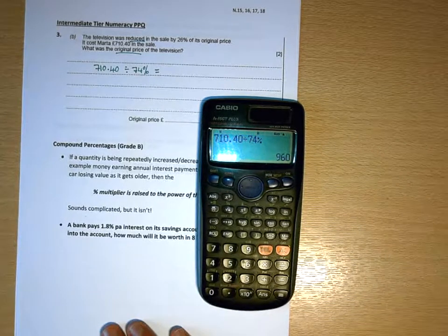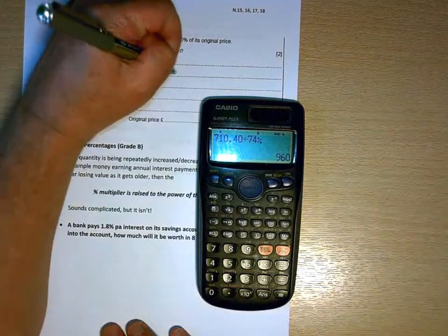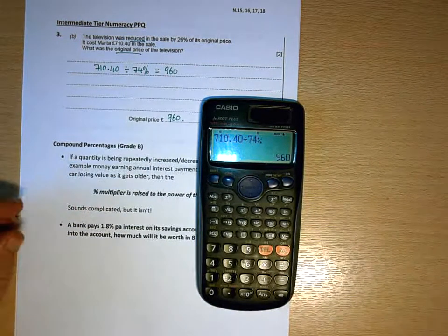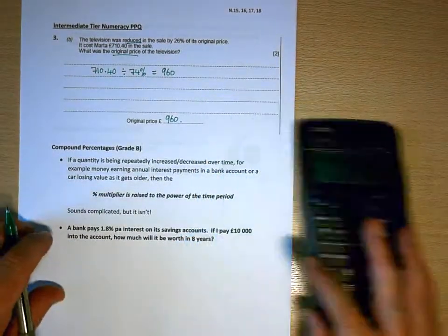Typed it exactly as I see it, 960 quid. Easy as that.